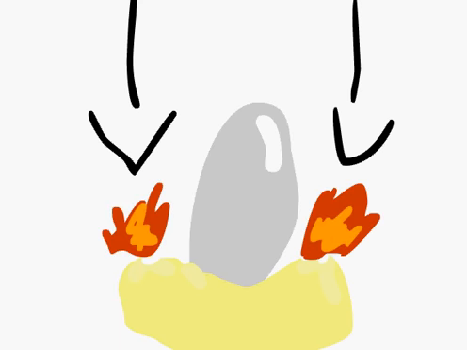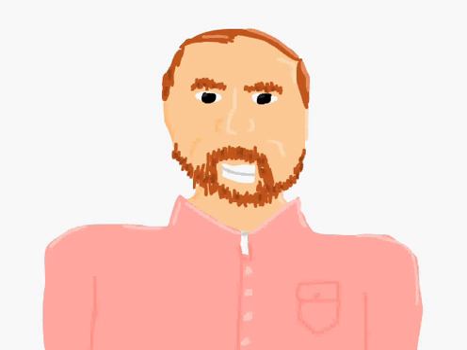This is done as the egg exerts a force on whatever it is in contact with, and that object exerts an equal force back on the egg. This causes friction, gang, and if there's too much friction, the egg's gonna break.